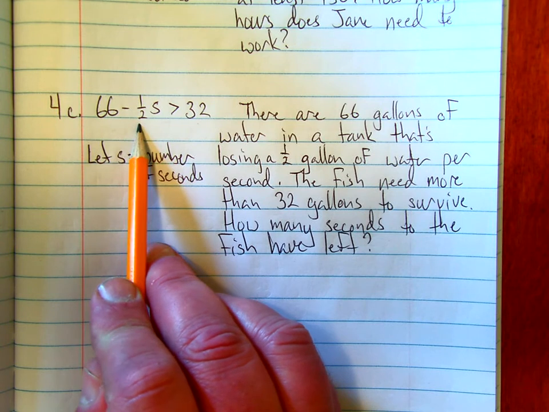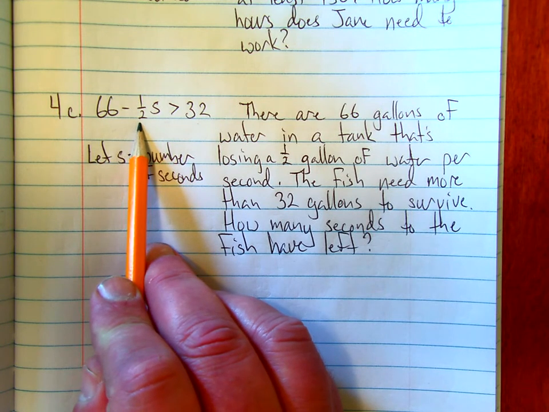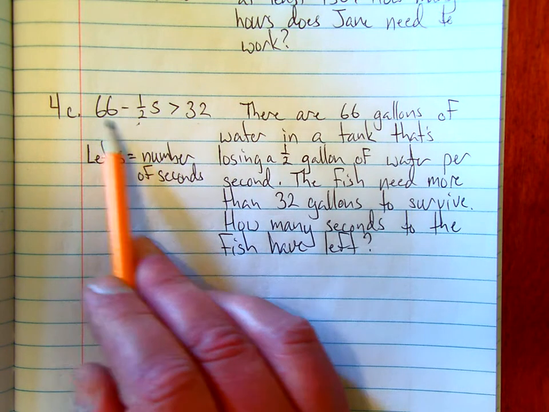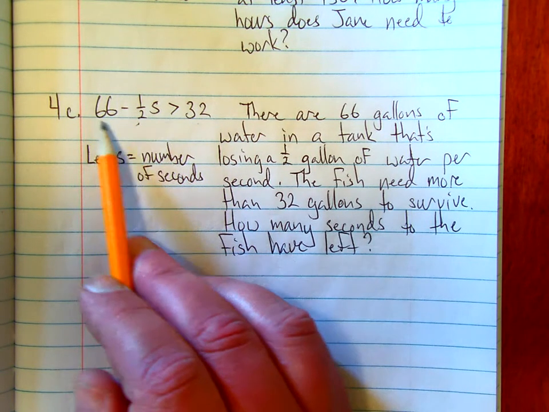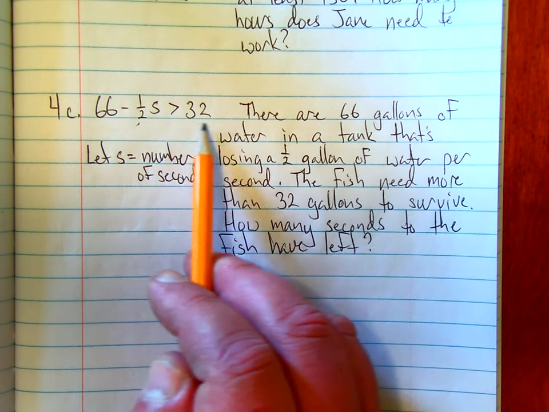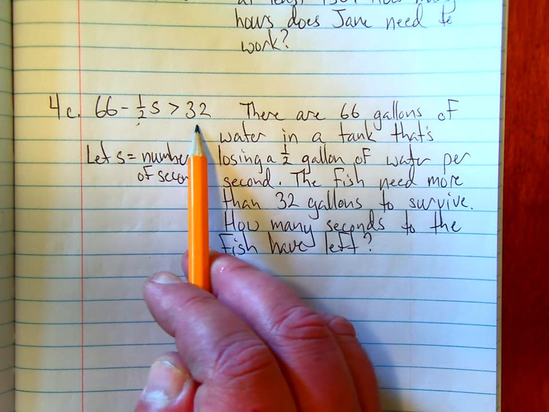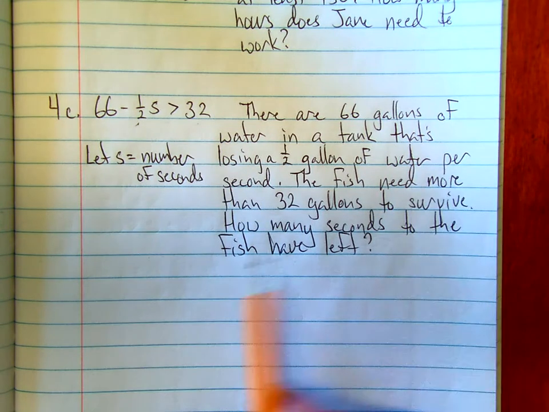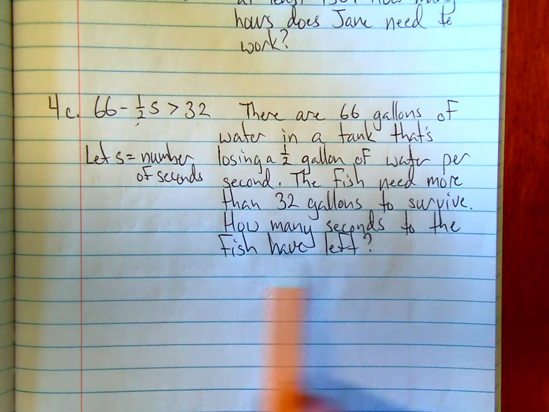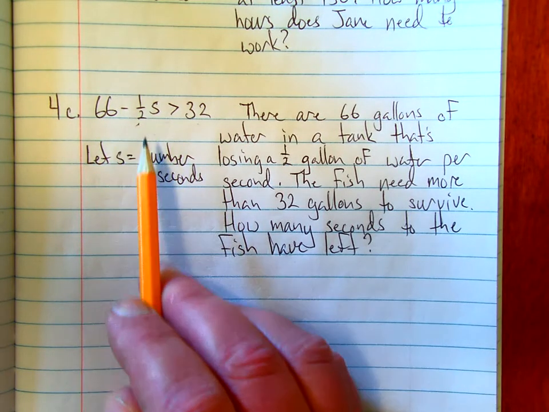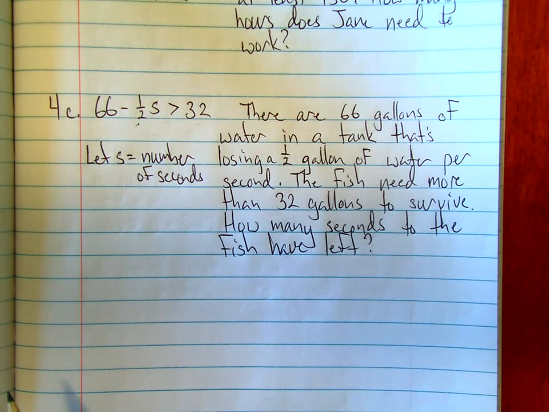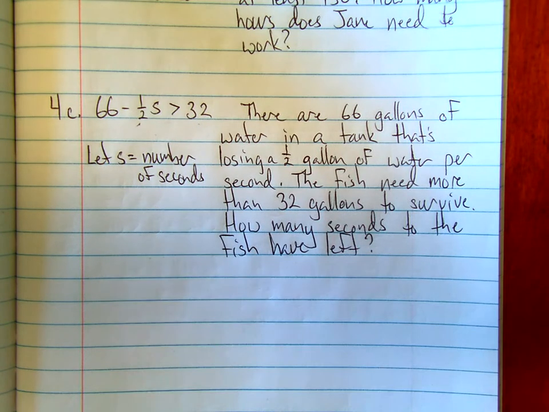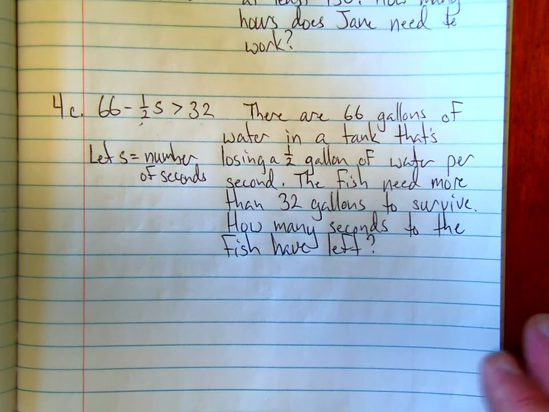The fish need more than 32 gallons to survive, so this amount has to stay above 32 gallons for the fish to survive. As soon as the tank reaches 32 gallons, the fish start dying. How many seconds do the fish have left? And so if we figure this out, that will tell us how many seconds the fish have before the tank reaches the 32 gallon mark.